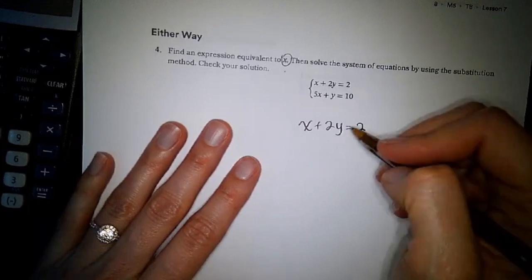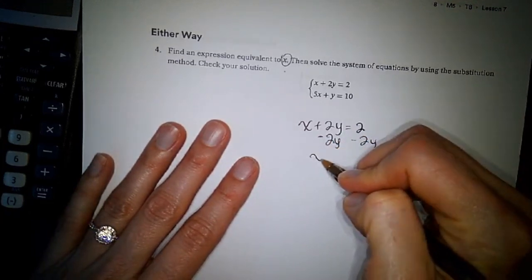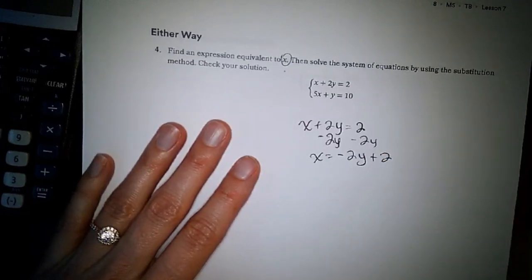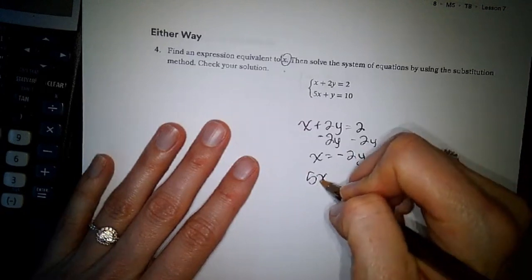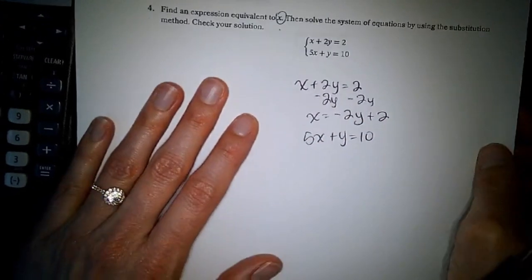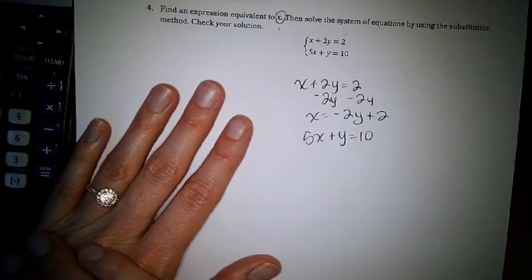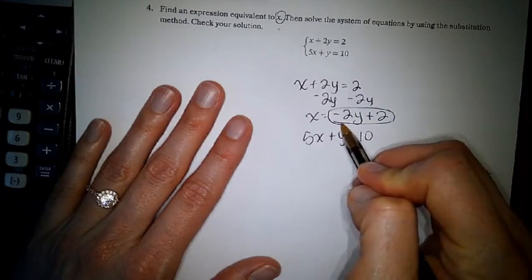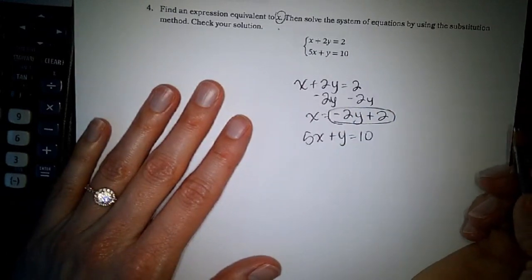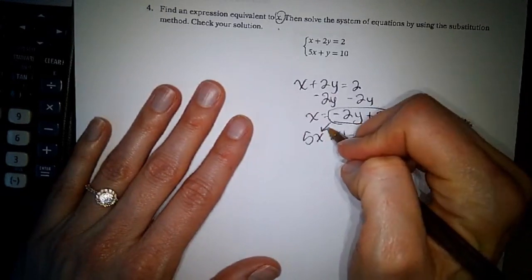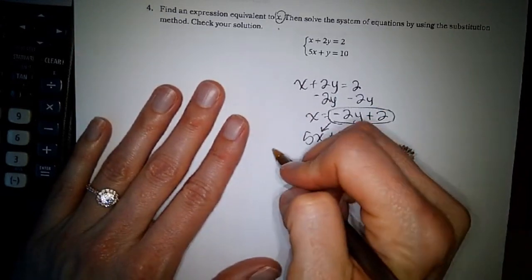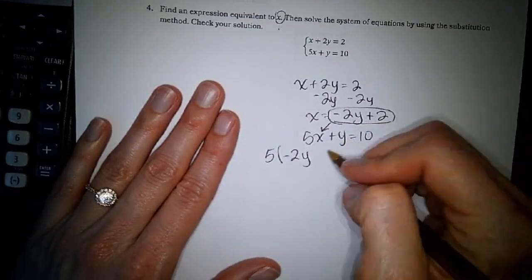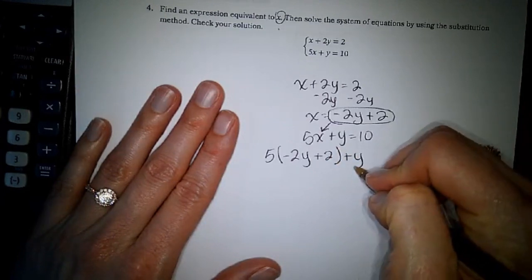Now we have another equation that says 5 times the value of x plus y equals 10. So we're going to take the information that we solved here and put it where the x is. So it's going to look like this: 5 times negative 2y plus 2, plus y equals 10. So all Miss Goday did was take all that information and plug it right where the x is.